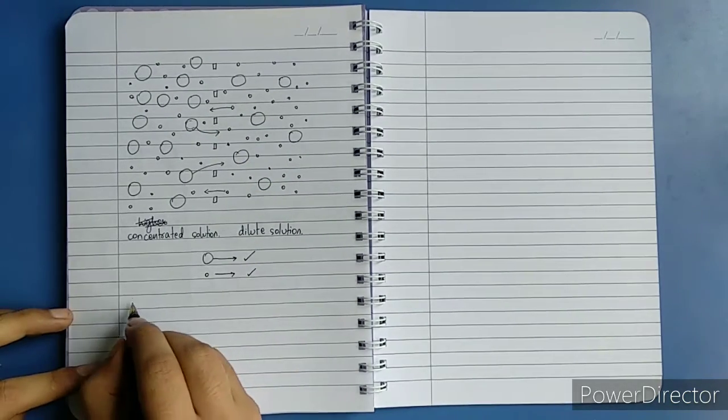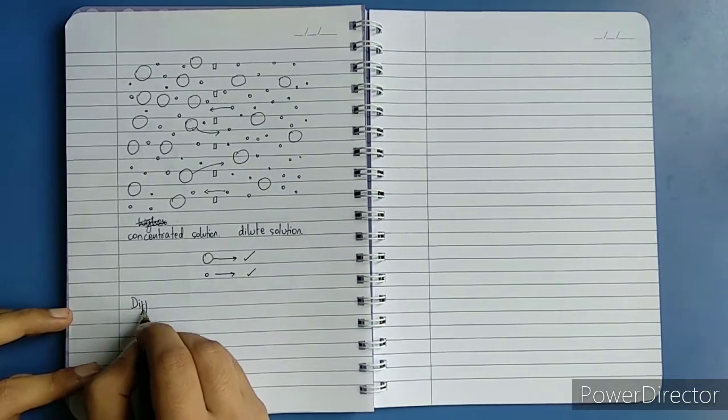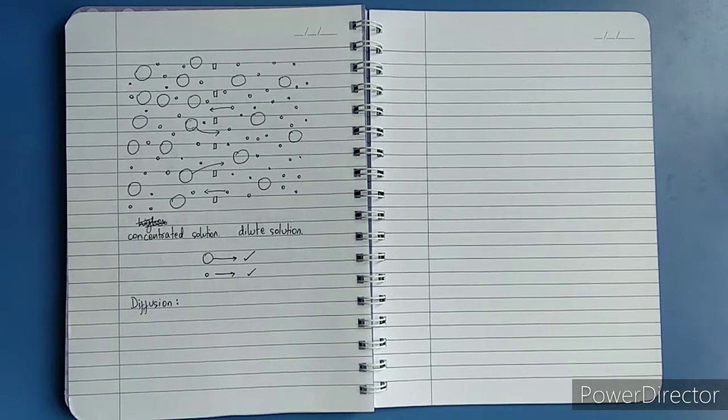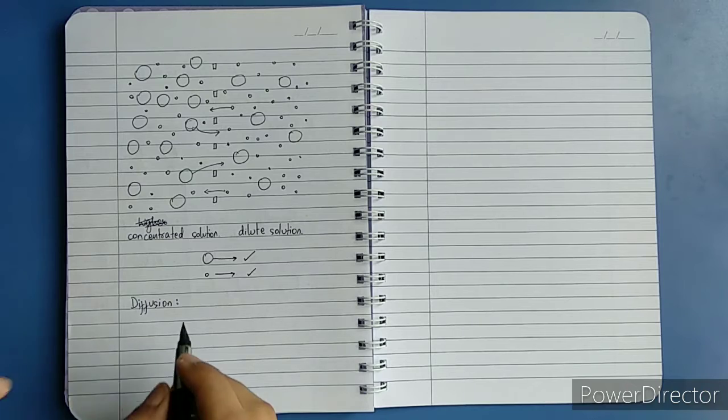This is because of a process known as diffusion. So what is diffusion?